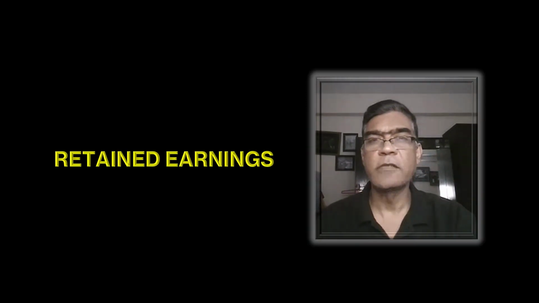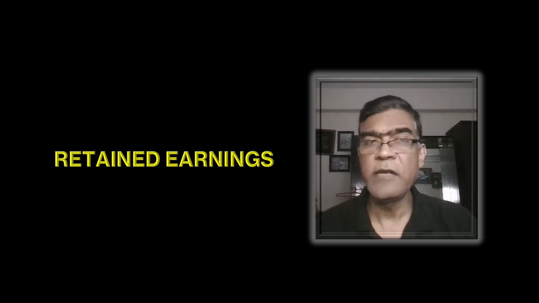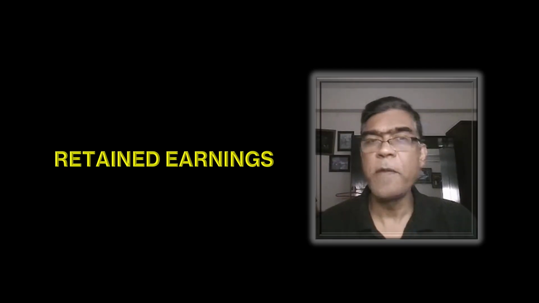Now we move to retained earnings, the engine of internal growth. It represents the portion of net income that a company retains rather than distributing as dividends. It is essentially the accumulated profits that are reinvested into the business, used for expansion, debt reduction, or strengthening equity. Think of retained earnings as the company's internal source of financing. Each year, it increases with profits and decreases when dividends are declared or losses occur. In short, retained earnings tell the story of how much value the company has built and kept over time, a key indicator of long-term financial health.